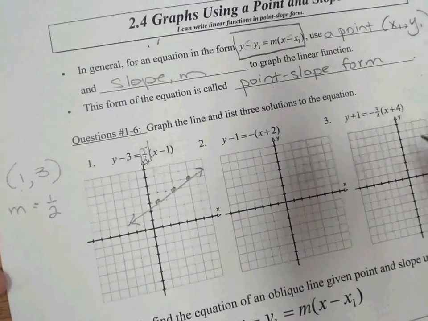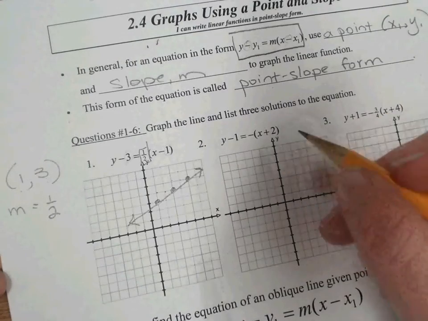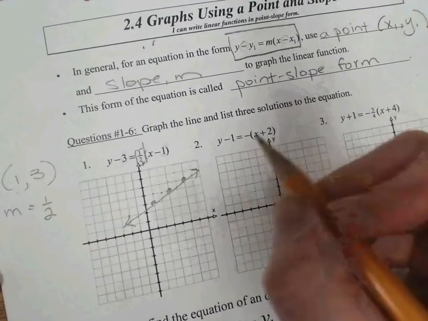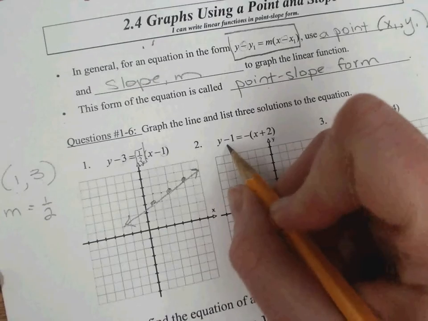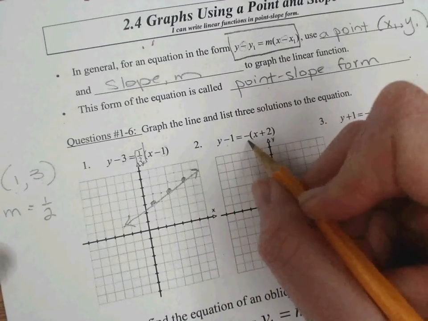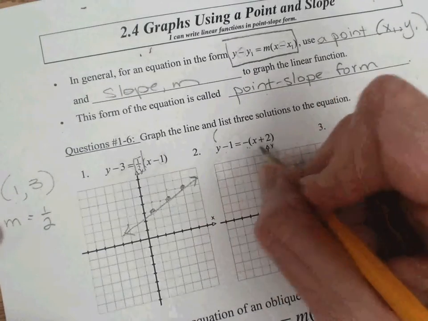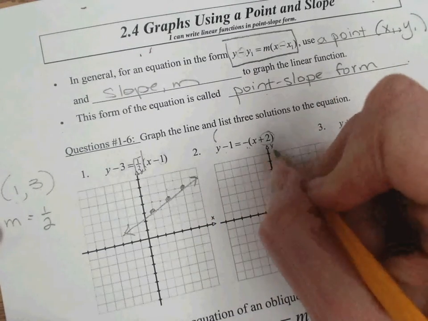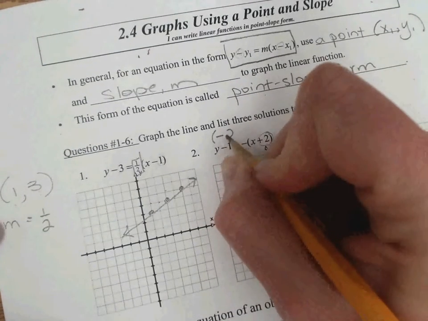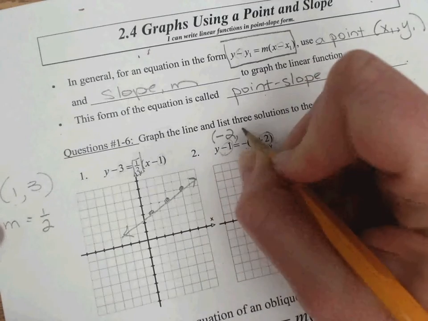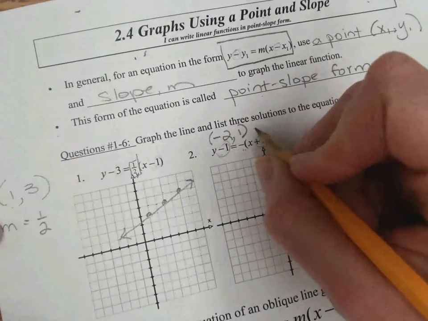The next equation is y minus 1 equals negative quantity x plus 2. So our point is going to be the opposite of +2, so that's -2 for x, opposite here, so it's going to be a +1 for our point.